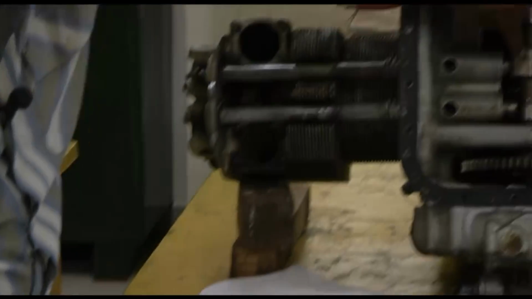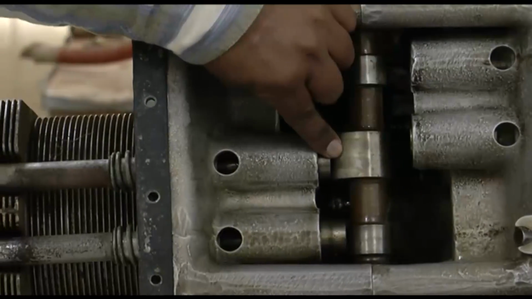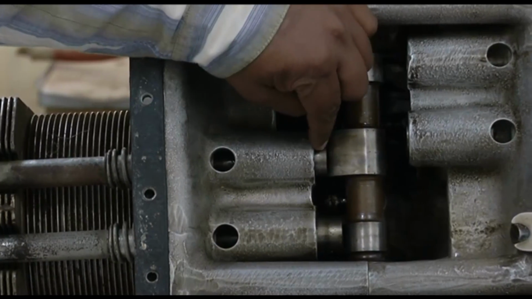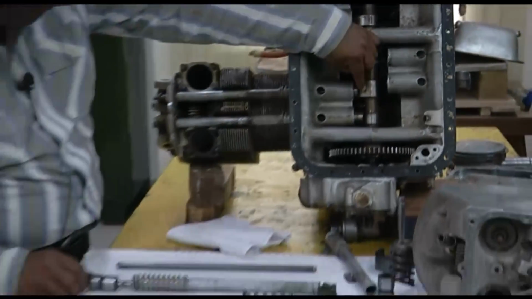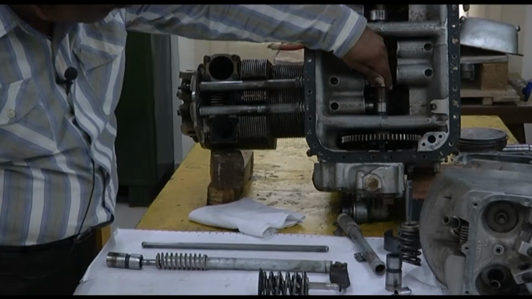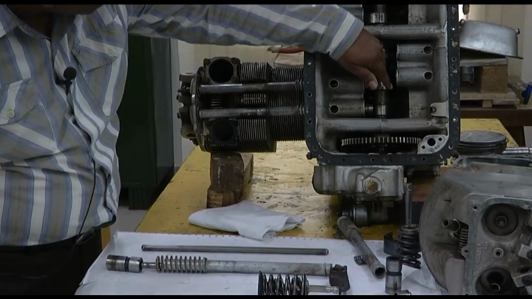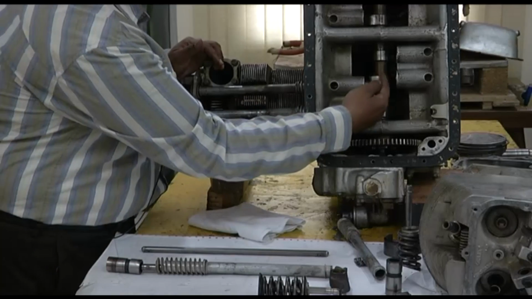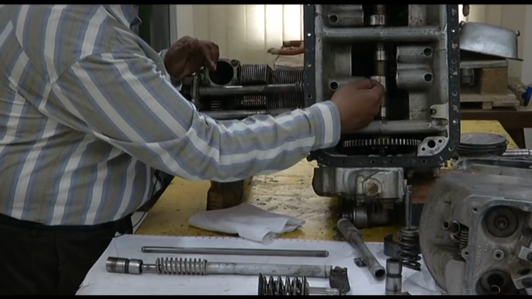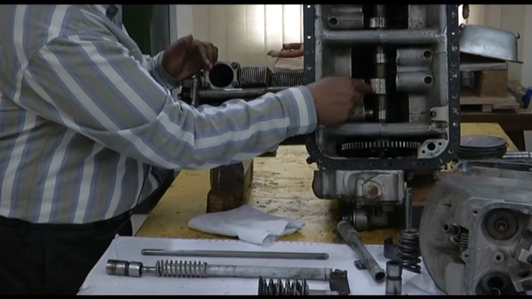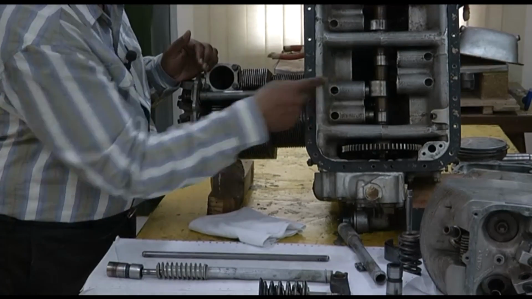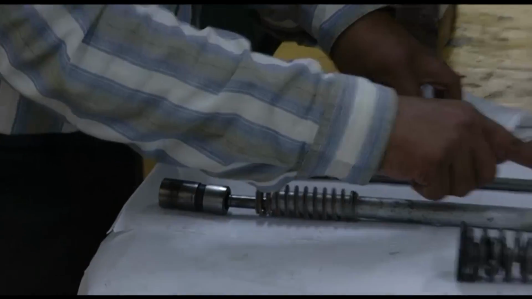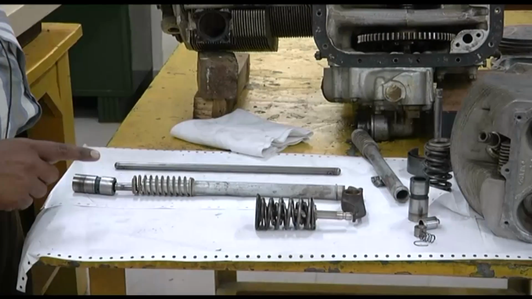So here you can see in the engine, this is your cam lobe. This cam lobe pushes this valve lifter here. You can see this is this valve lifter. This is pushed by the cam lobe. The force of the cam lobe to the valve lifter is transmitted to the push rod. So basically the rotary motion of the cam lobe is converted to linear motion, the reciprocating motion of the push rod. So the cam lobe is pushing the push rod, this push rod is being pushed here.